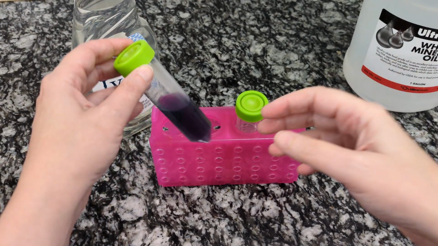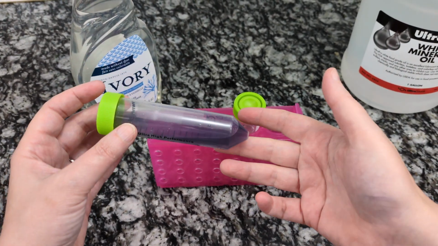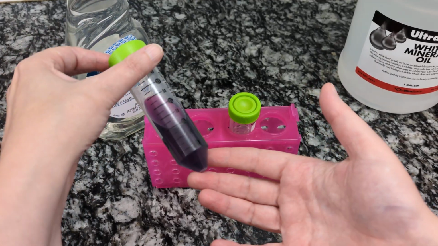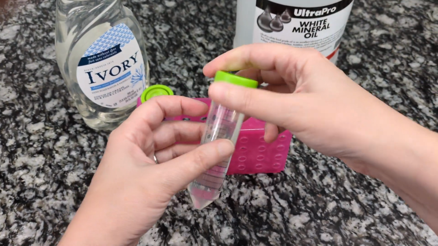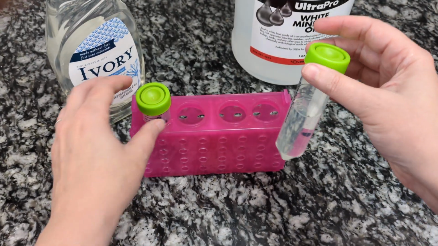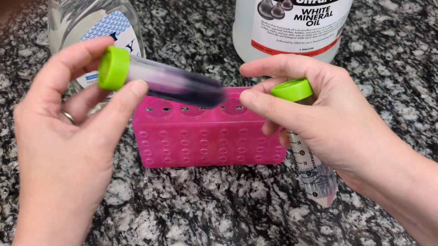Hi, so this is the emulsion demo. So what we have here is just some food dyed water, dyed purple. And then in this one we just have the mineral oil, which is food grade. And so you can see the mineral oil is clear and the water is purple.